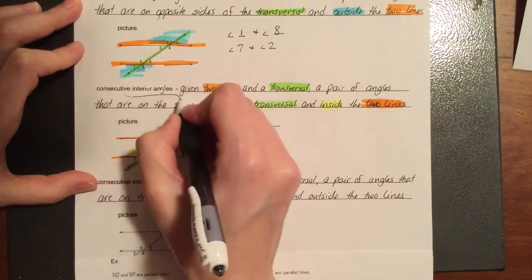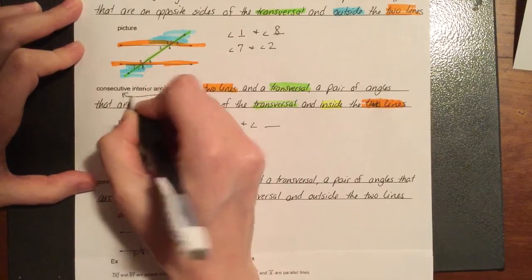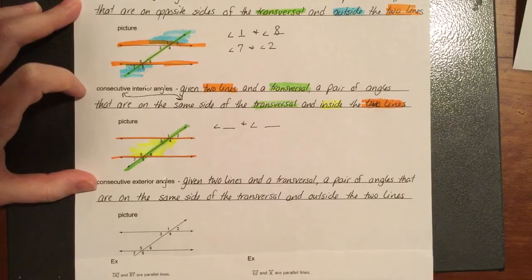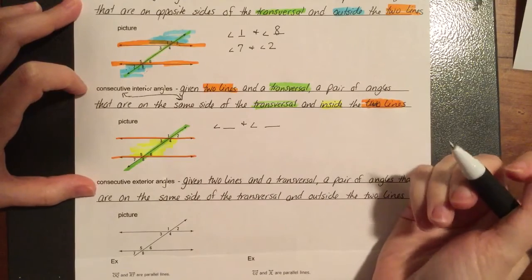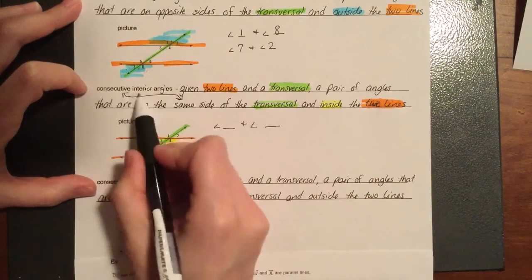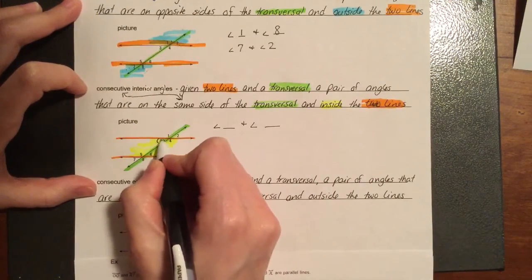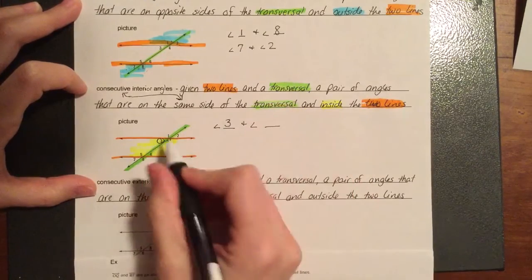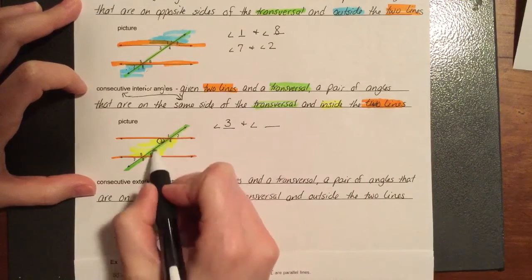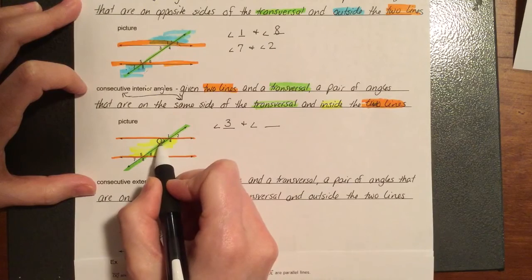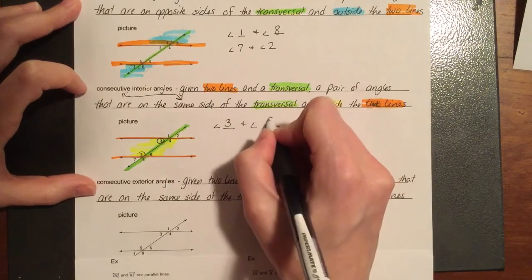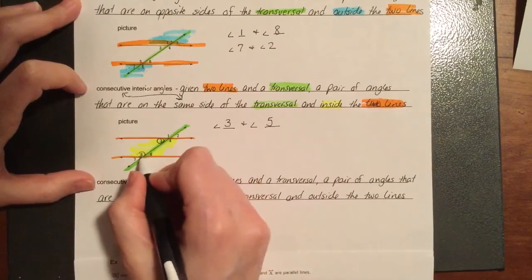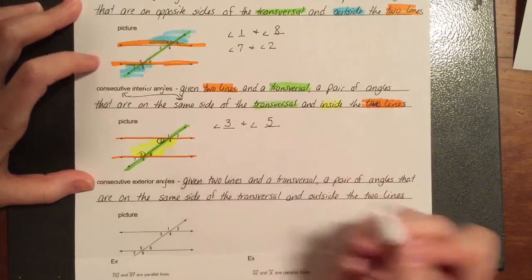And some books will actually use same side interior angles, and some books will use consecutive. They both mean the same exact thing. It depends on who's writing the book or the problem that you're looking at. So if we're looking consecutive interior, well, angle 3 is on the inside, and it's one right after the other on the same side of the transversal. So one right after the other on the same side of the transversal inside, angle 5. So angle 3 and angle 5 are consecutive interior angles.